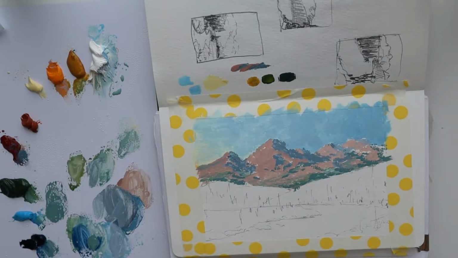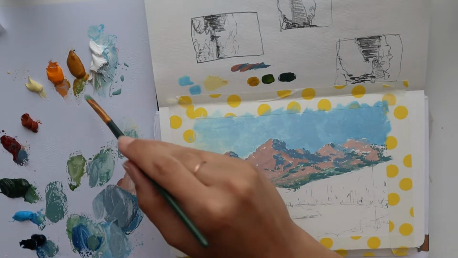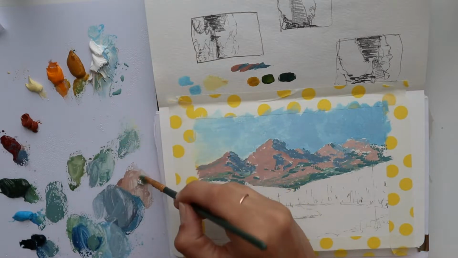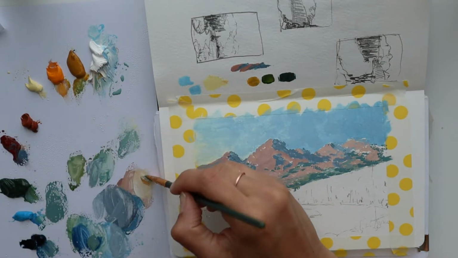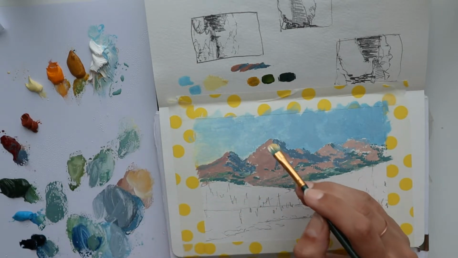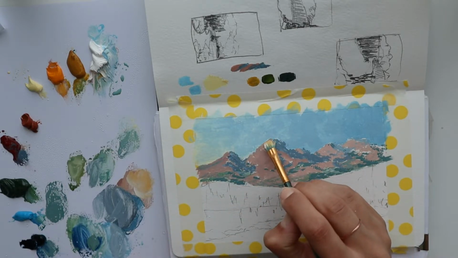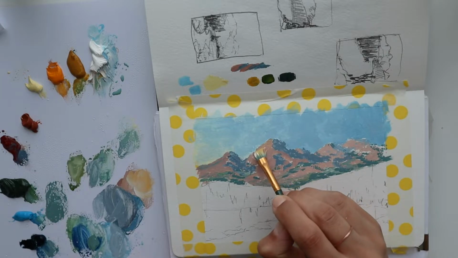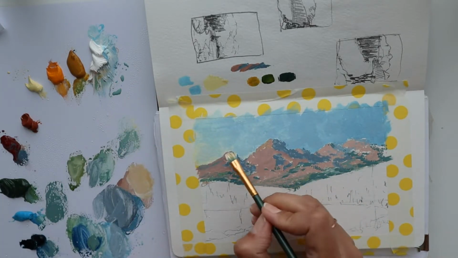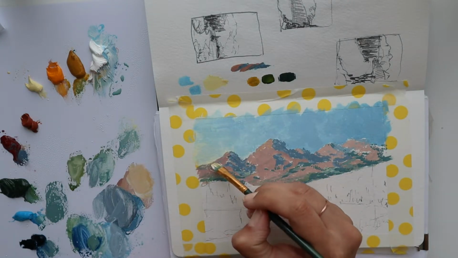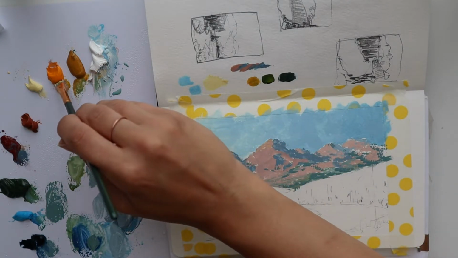Okay, and I think I can put even some highlights, very warm, very subtle highlights on the mountains, just to give some definition to this beautiful mountain structure so it doesn't look too flat.